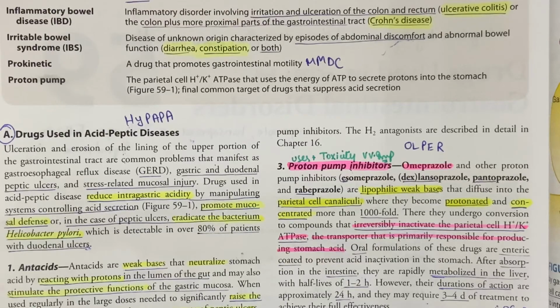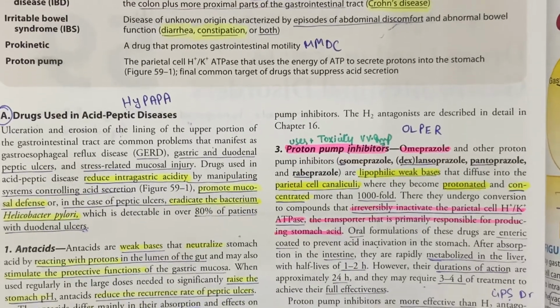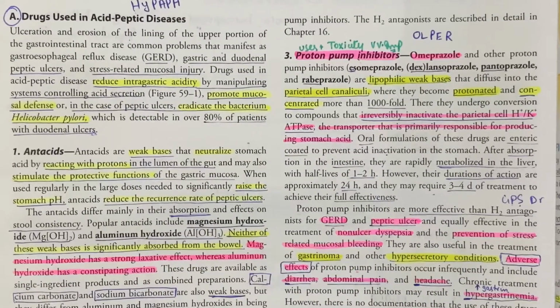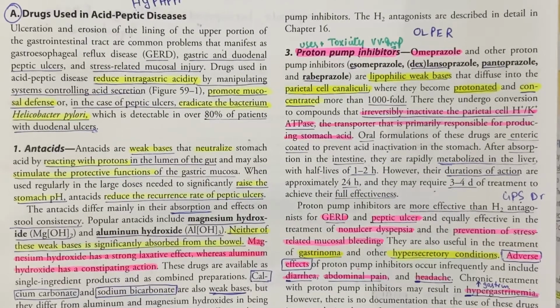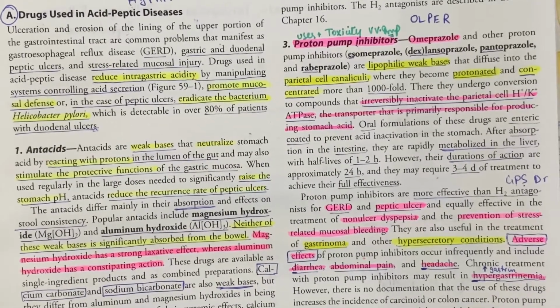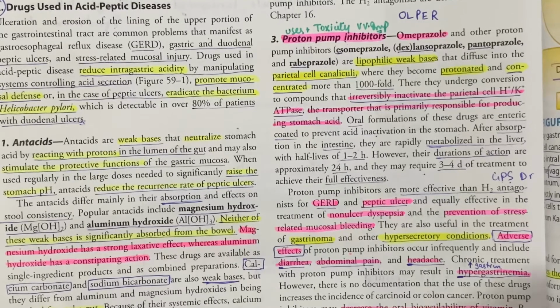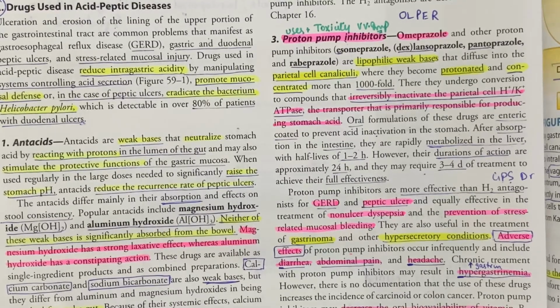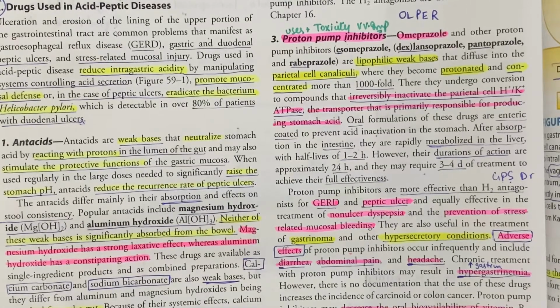Now, the first class of drugs is antacids. What are antacids? Antacids are weak bases that neutralize stomach acids by reacting with protons in the lumen of the gut, and may also stimulate the protective function of the gastric mucosa.